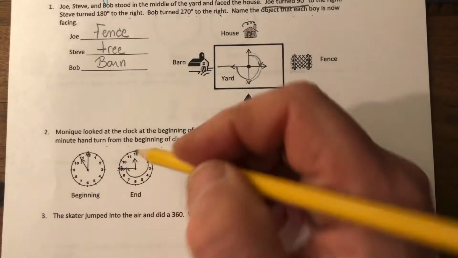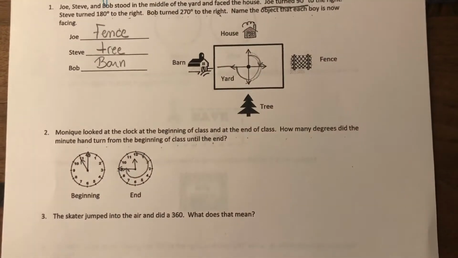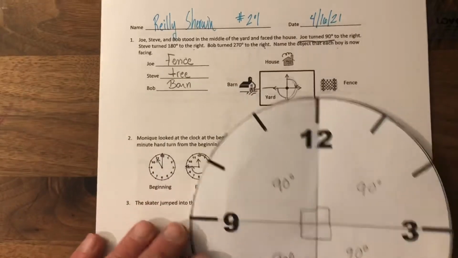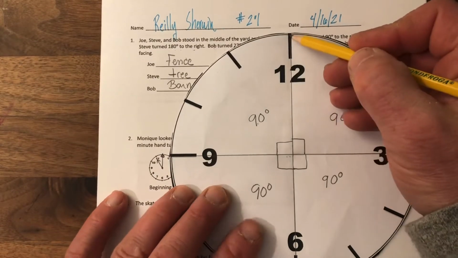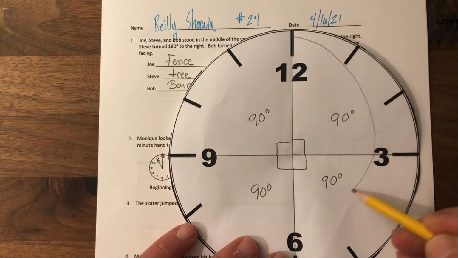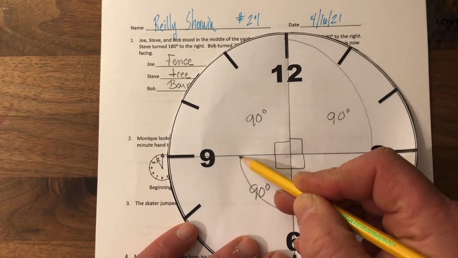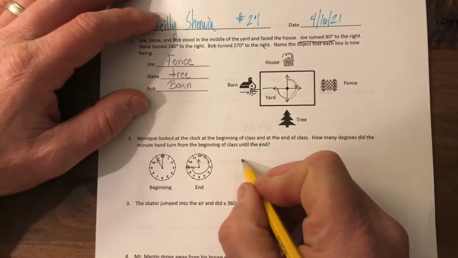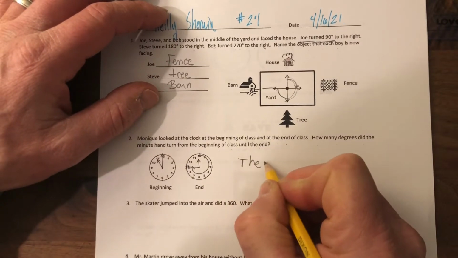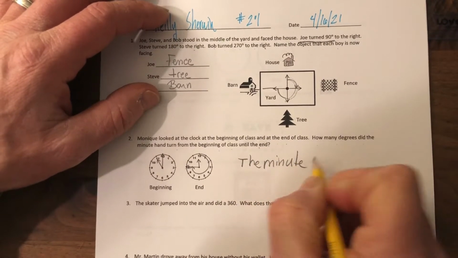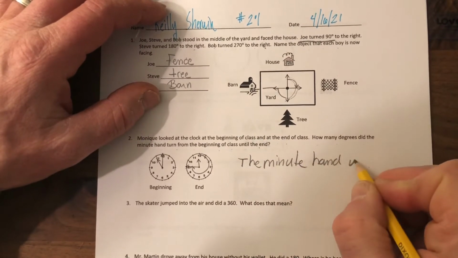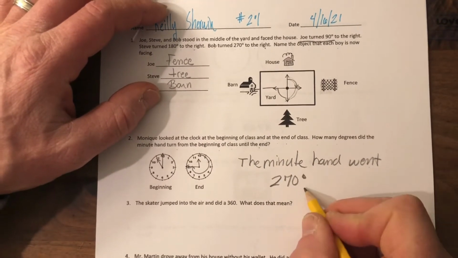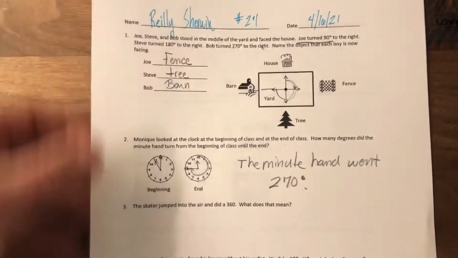It looks like it went, well, we just did clocks, right? So if I pull my clock out here, it looks like the minute hand started right here at the top, and it went 90, 180, 270, right? Do you agree with that? I agree. So, the minute hand went 270 degrees, period. Nice.